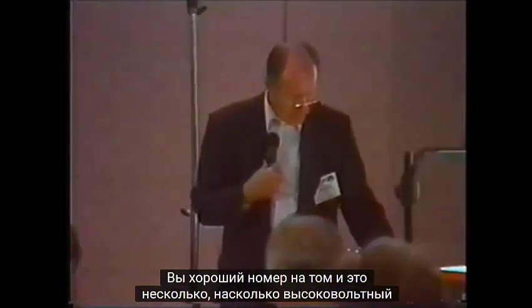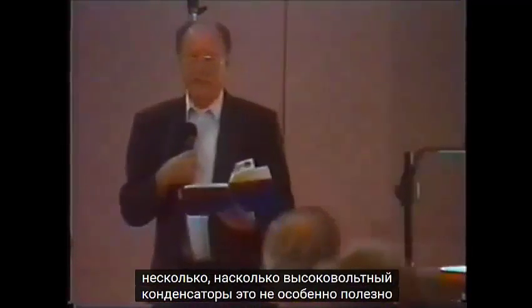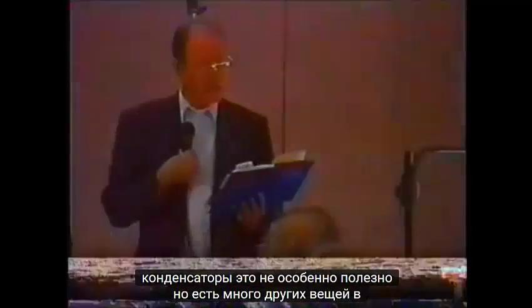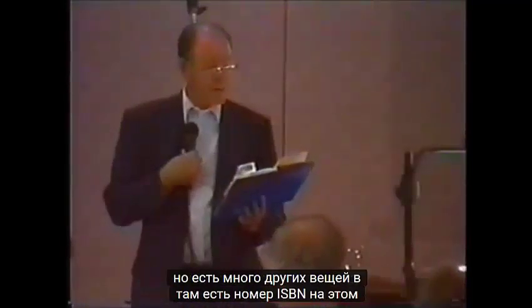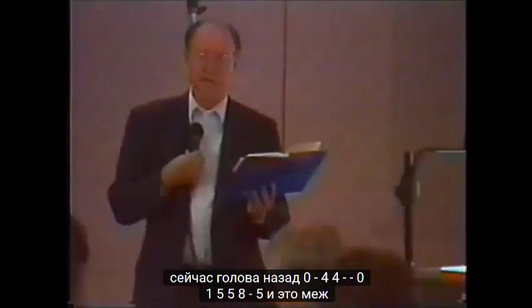As far as high voltage capacitors, it's not particularly helpful, but it has a lot of other things in there that are. The ISBN number on that is, let's see, I had it a moment ago, 0-442-01558-5. Okay.